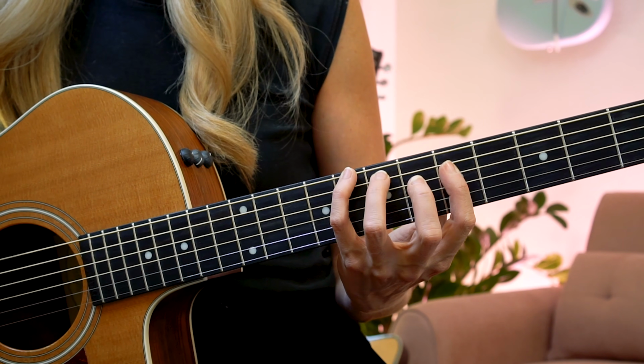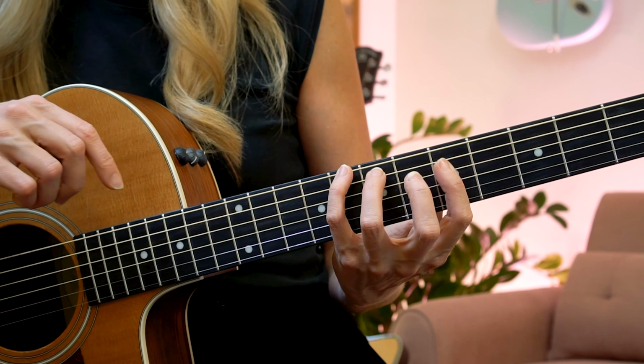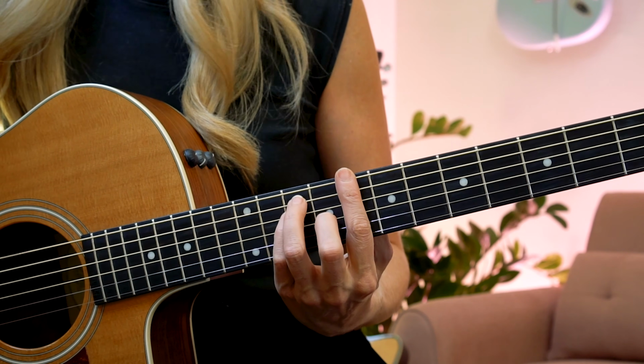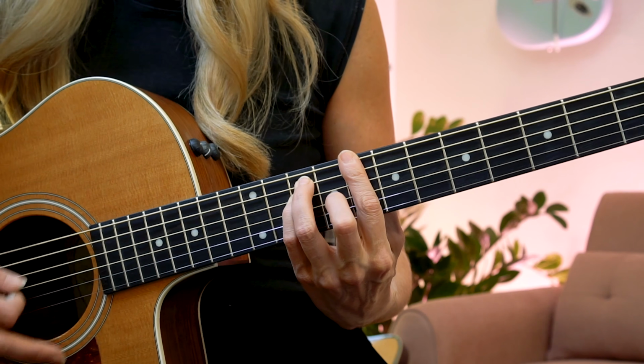Now to connect the G shape to the E shape, the same rule applies. Go to the furthest fret, which is the 8th fret. Place the index finger bar down for the next shape, which is the E shape. Here's C in the E shape.